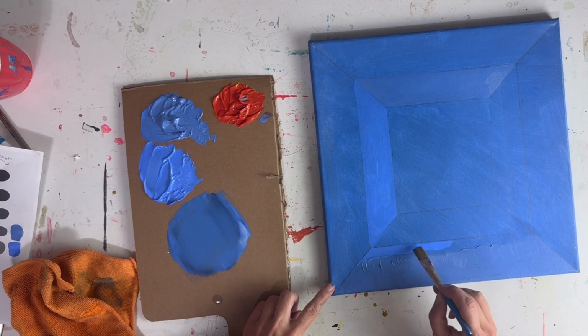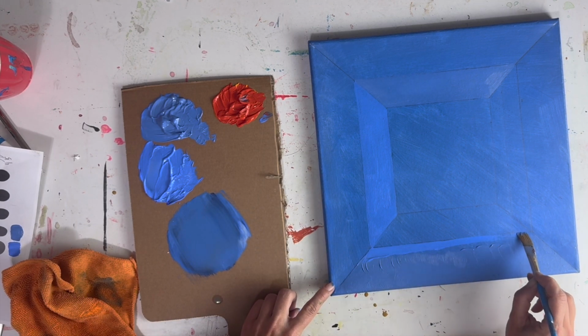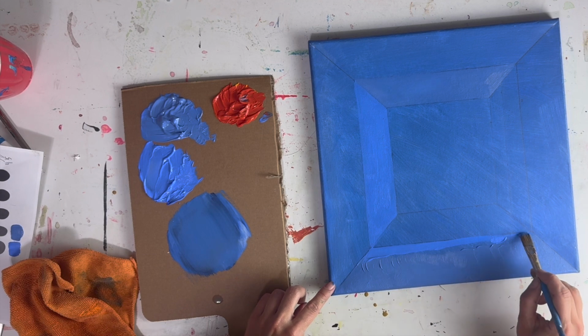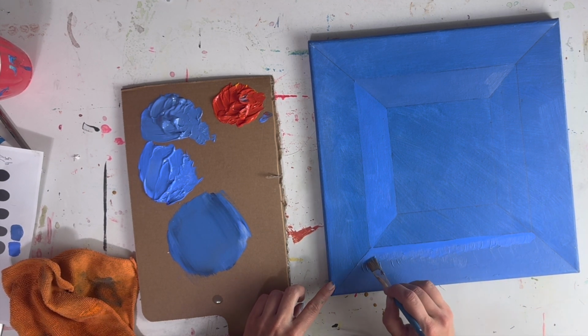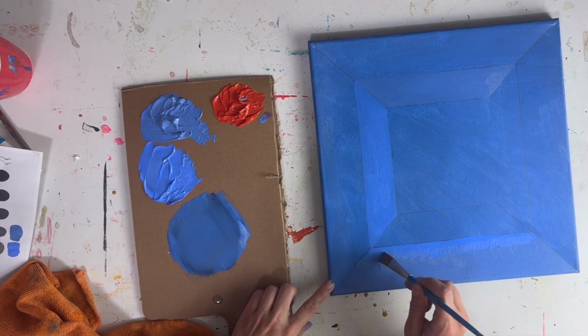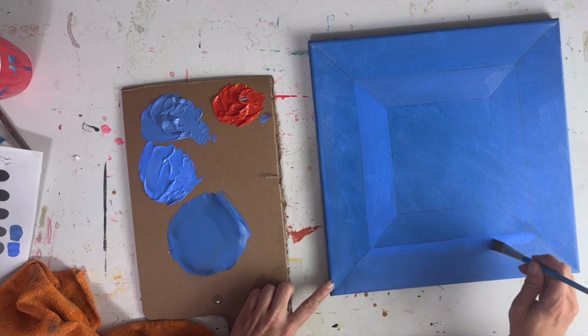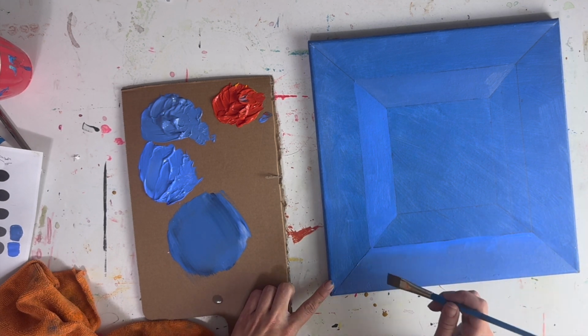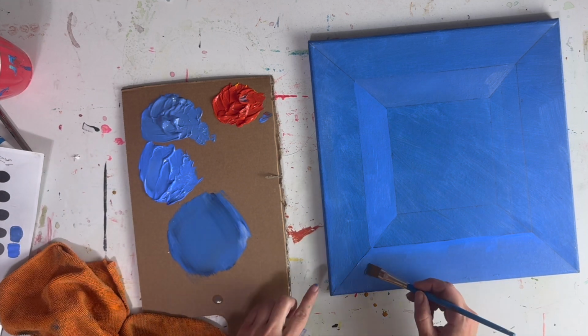I know with all the different shades and tones of blue, it's hard. But I've got my lighter value. I'm just going to swipe it along the edge all the way up to where my second blue value is. And then I want to blend. So I've wiped off my brush, I've cleaned it off, and I'm just going to use that brush that's kind of wet, but it's clean.